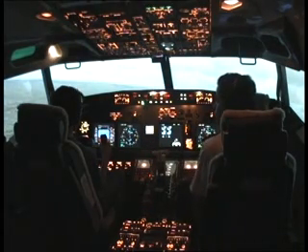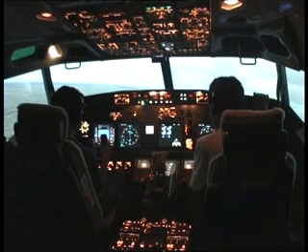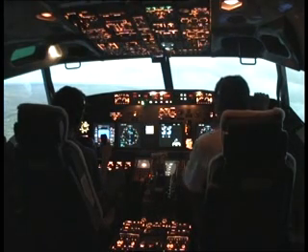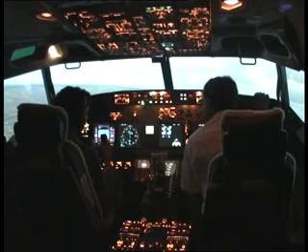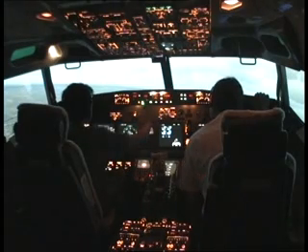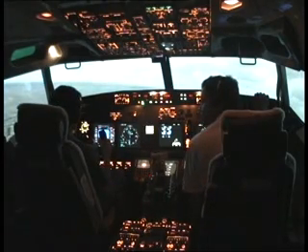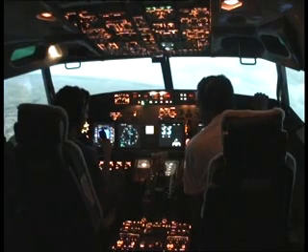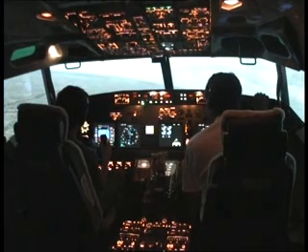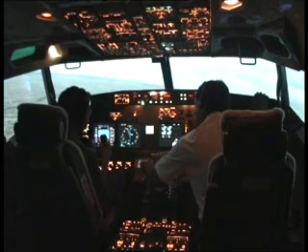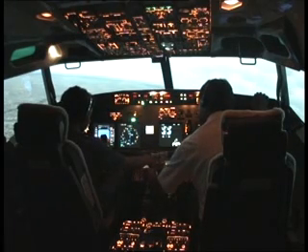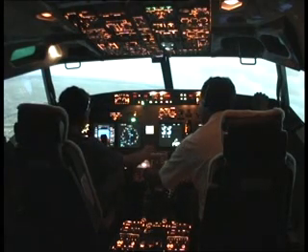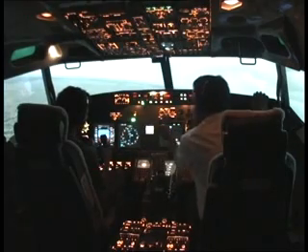What I want you to do as well is start setting up for the approach. We're going to do two things. We're going to arm the auto brake up to 1 because it's quite a long runway here. It's 10,000 feet, close to 3 kilometers. We're going to arm the speed brake by lifting it up, bringing it back slightly and dropping it there. Good. See there? It says speed brake arm.